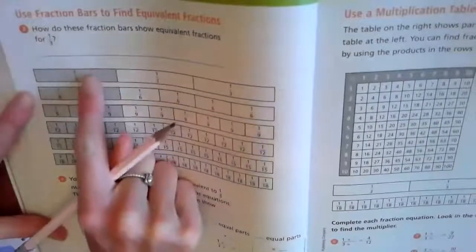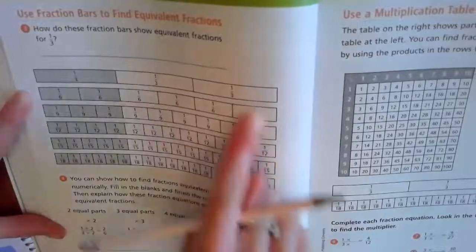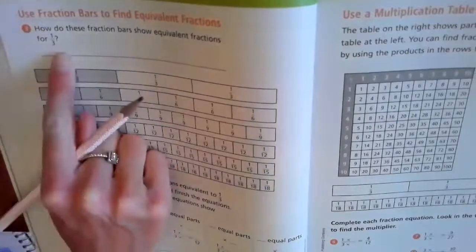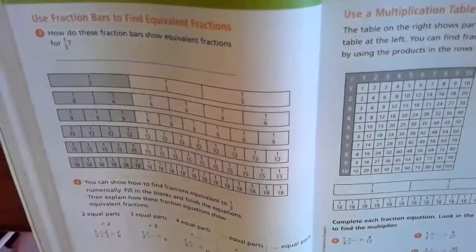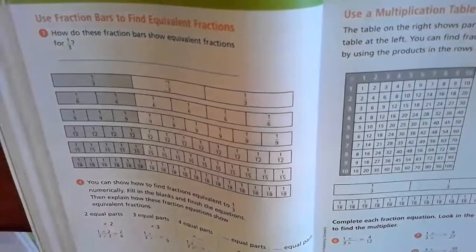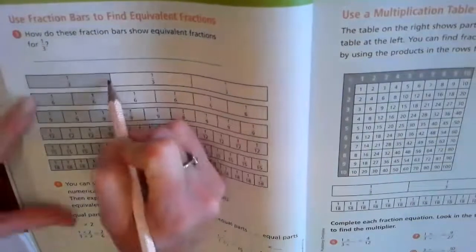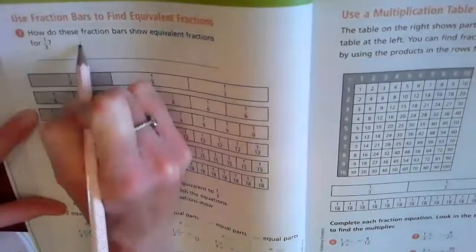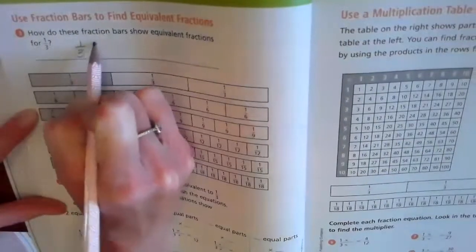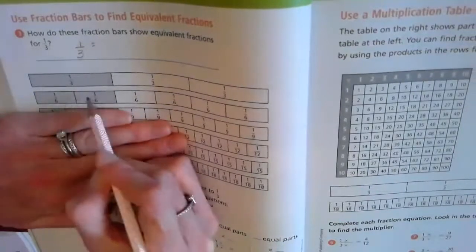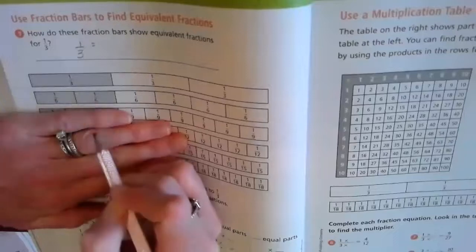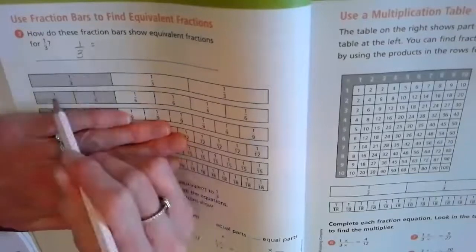They now give us a whole bunch of fraction bars, and it says, how do these fraction bars show equivalent fractions for 1/3? Well, we can use the visual to help us. Let's start by writing 1/3 equals. Look at just the sixths. How many sixths do we need to equal a third?